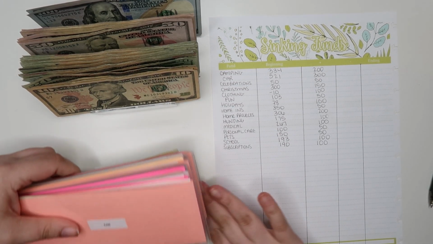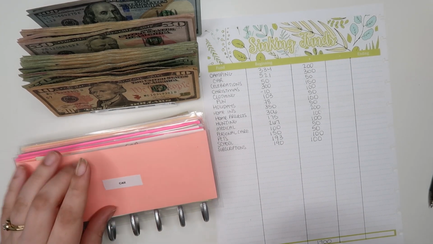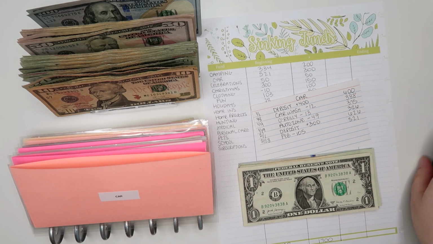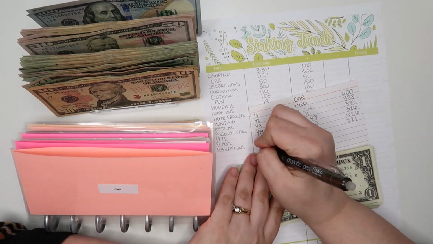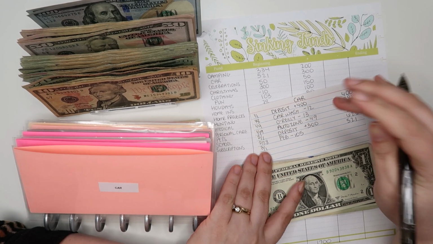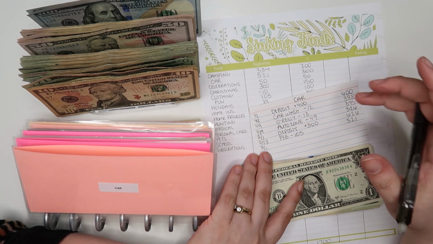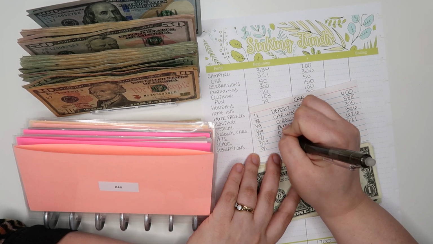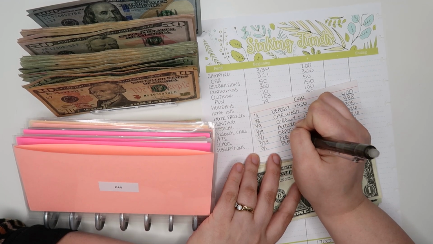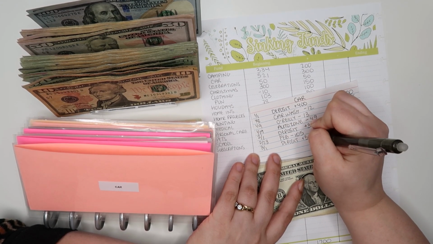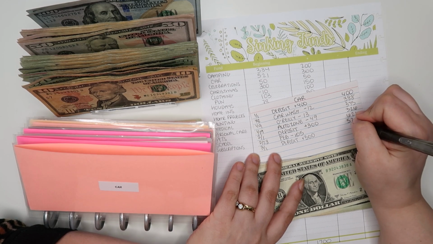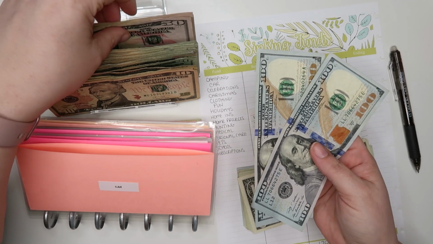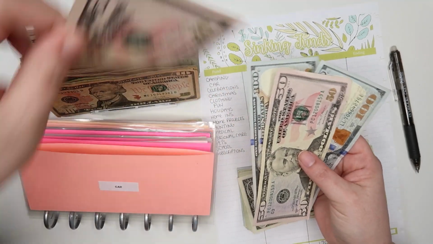So next is our car, and for our car we're going to add $300. We are still saving up for tires, so that's why we are adding so much to our car maintenance fund each month. Once I get the tires, I will be putting less per month in here, but for now I'm just trying to kind of build it up quickly so that we can get new tires as soon as possible. So we're going to deposit $300, and that's going to bring our total up to $821. So I have 2 $100 bills here, and then I'm going to add 2 50s as well.